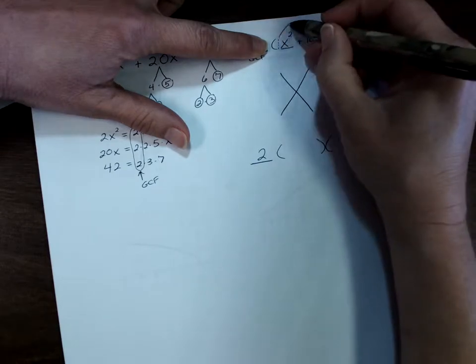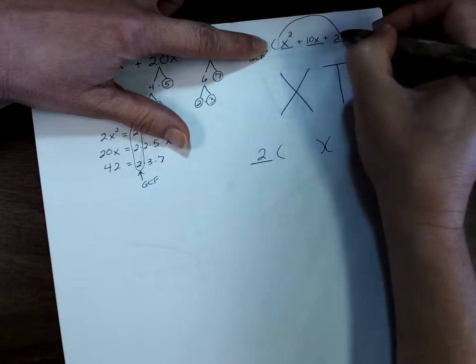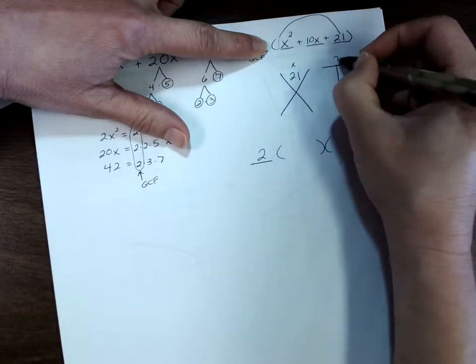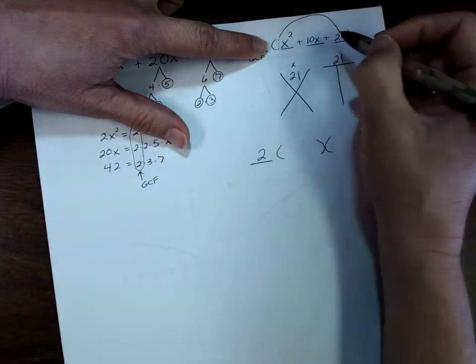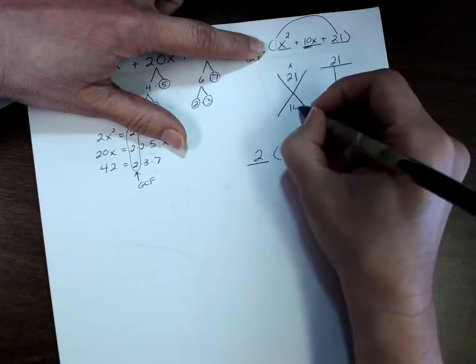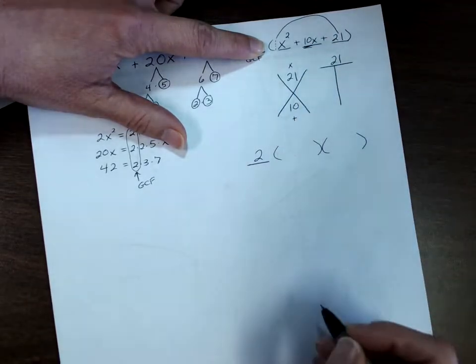So I'm going to go A times C is 21. So I'm going to put 21. That's my product term, and I'm going to put 21 over here. Can y'all see that? Yes, you can. Okay, my sum term is a 10, so I'm going to put that down here. I've got to have it add up to 10.